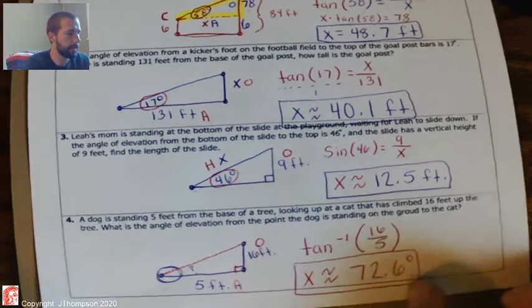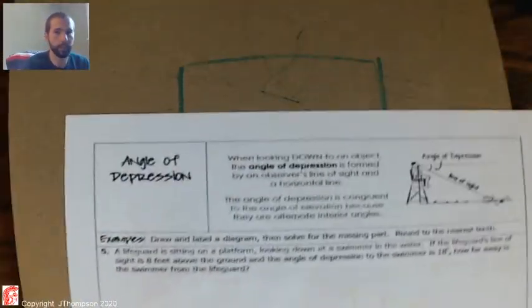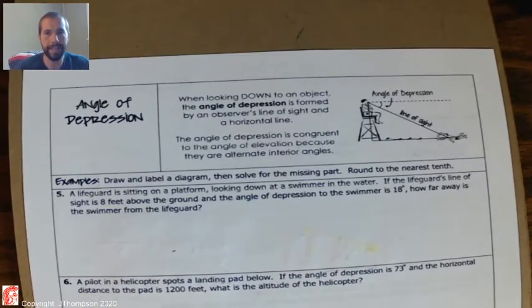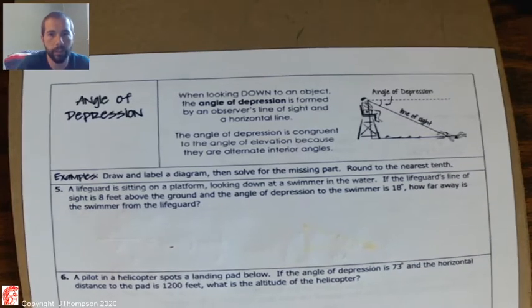All right, on to the back. Now we're going to talk about angle of depression. So when looking down to an object, the angle of depression is formed by an observer's line of sight and a horizontal line. The angle of depression is congruent to the angle of elevation because they are alternate interior angles.